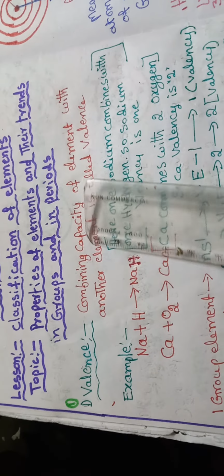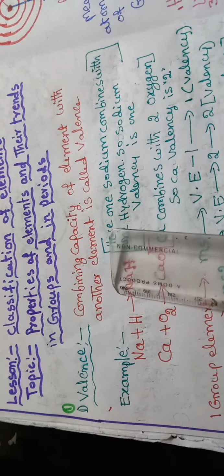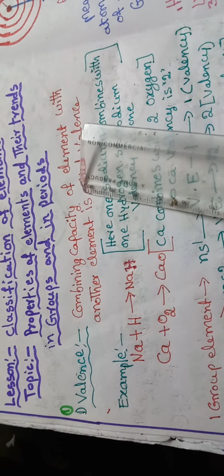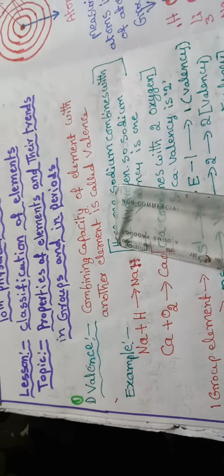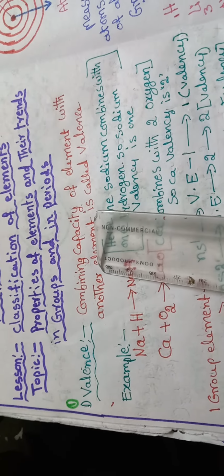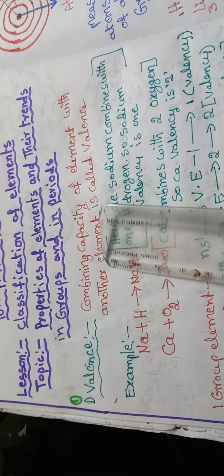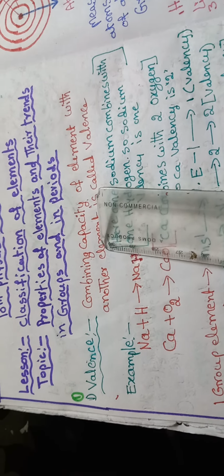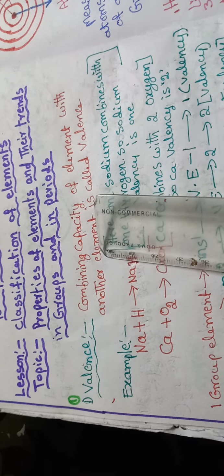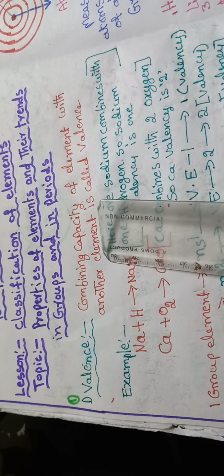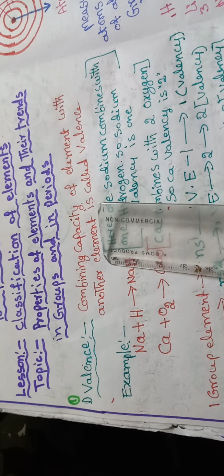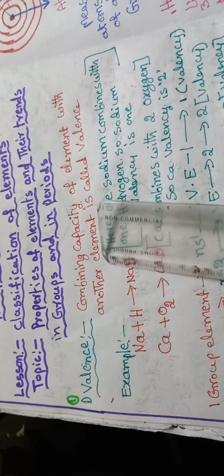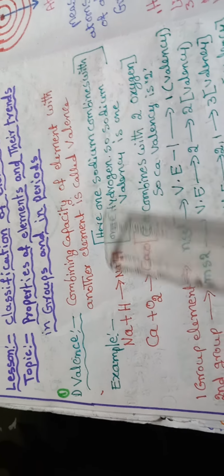First one, valence. The combining capacity of an element with another element is called valence. During reactions, elements use their combining capacity to react with one another, and this capacity is called valence.